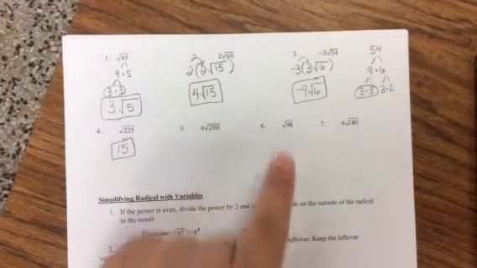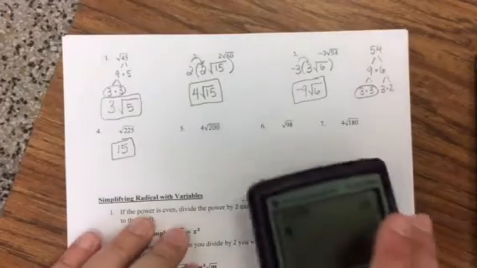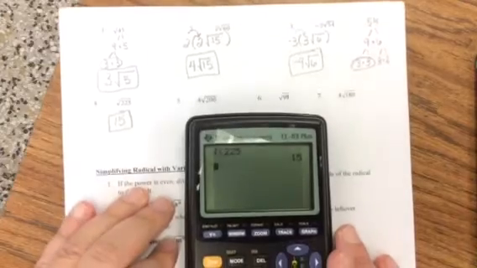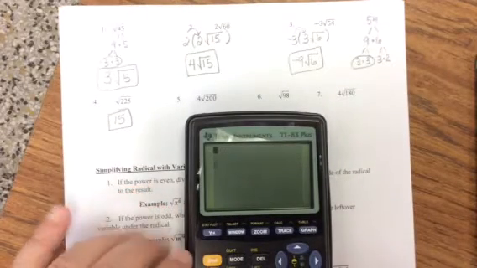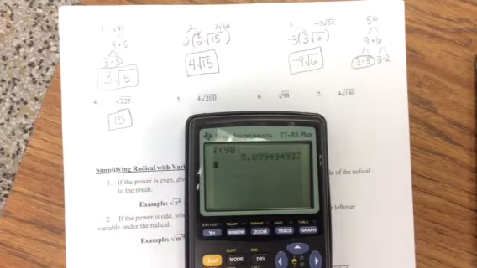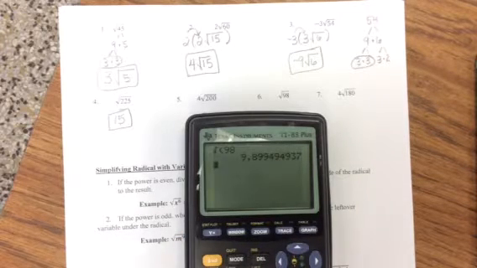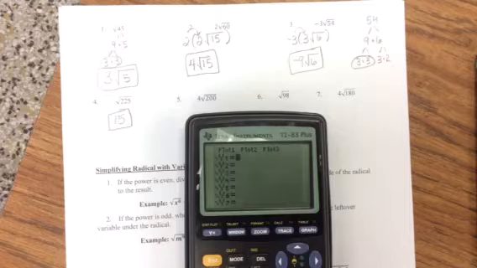I'm going to look at number 6. Do this on the calculator for you. 98. Square root of 98. Is it perfect? We see it is not. It has decimals after it, which means it's not perfect. So I go to y equals 98 divided by x squared.